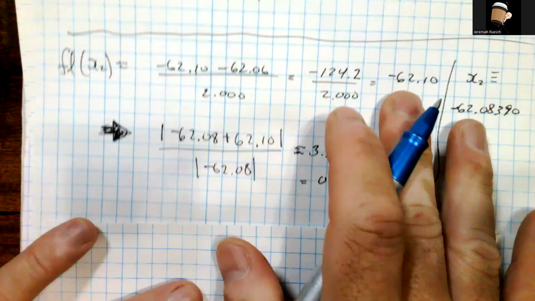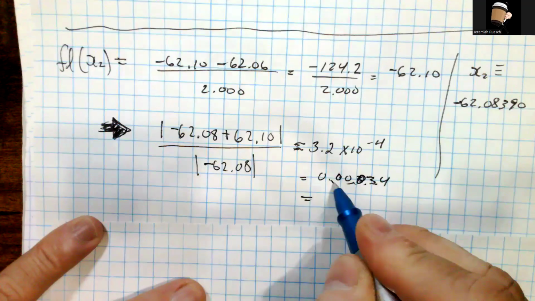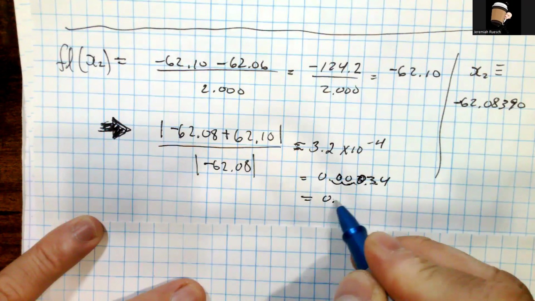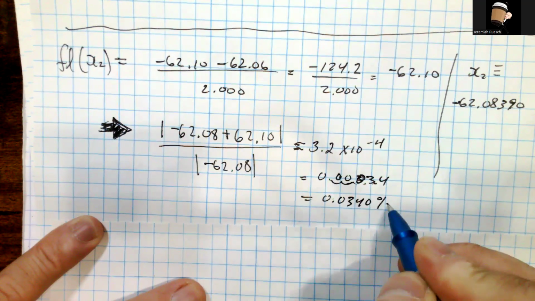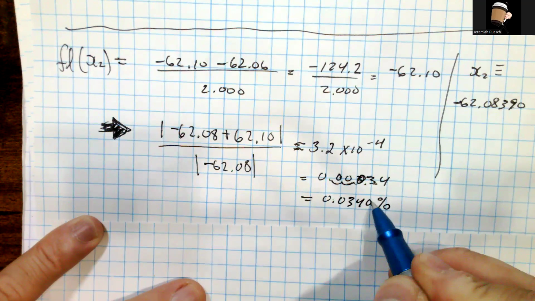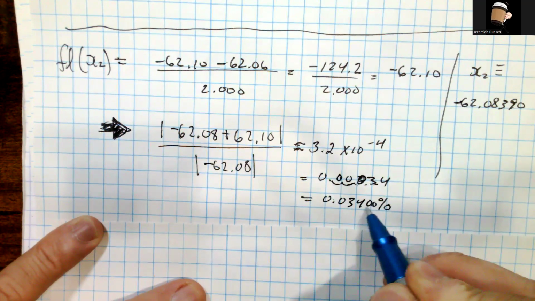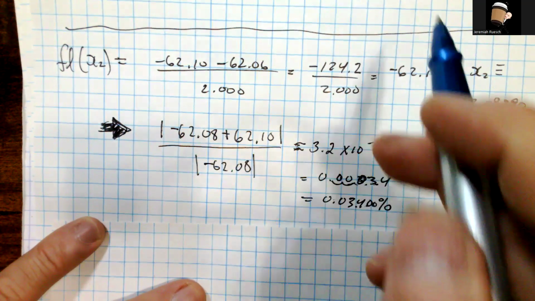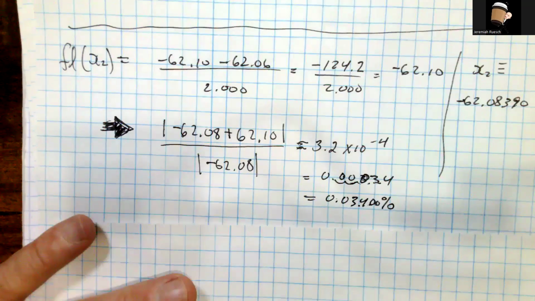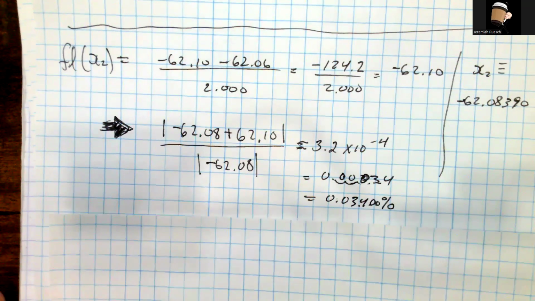And so the percentage of this, if we move it over twice, would be 0.0340%. I need to add another 0 there. So this would be the percent. So the relative error here is significantly smaller than the 24% relative error in the x1 root.